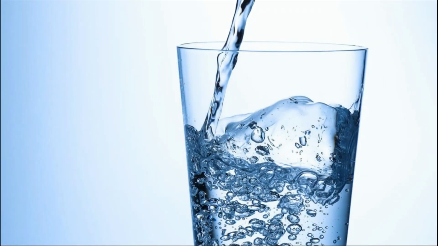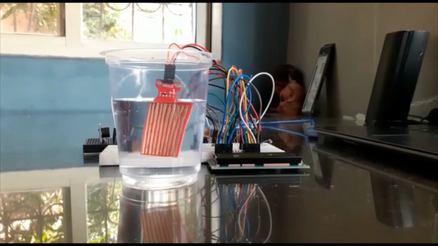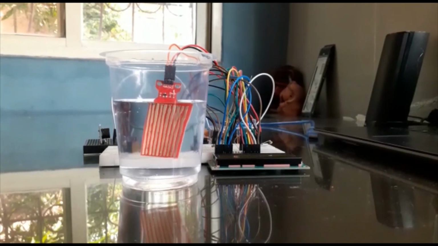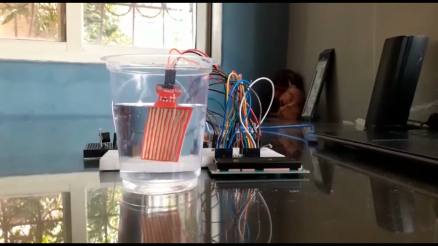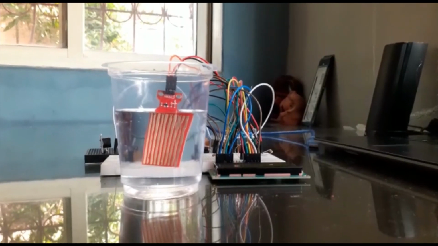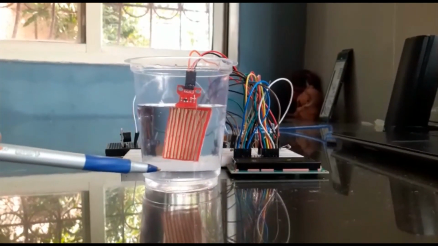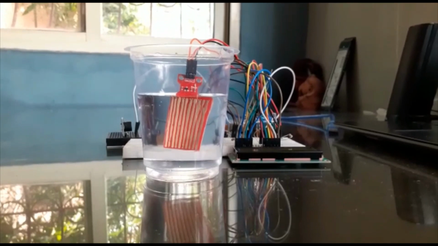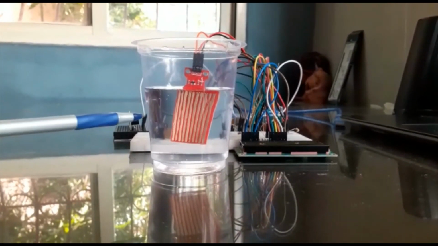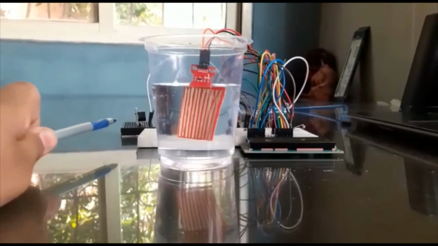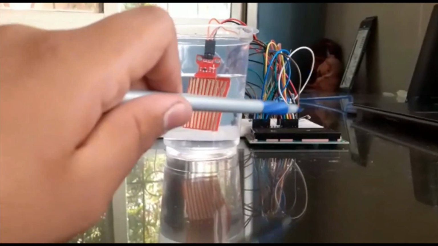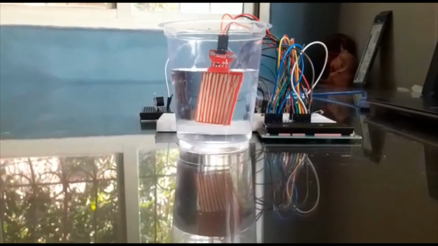So without wasting any further time, let's begin with our project and take a step to conserve water and save our environment. Our project today is a water tank overflow controller. For this project, I have used a glass filled with water which is acting as a water tank, a water level detection sensor, a passive buzzer, an LCD and 3 LEDs.